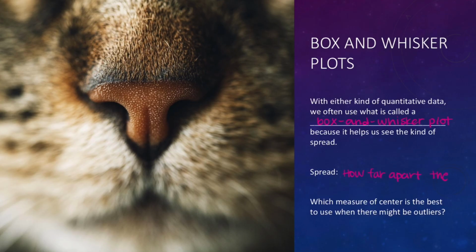The spread is how far apart the relevant, in parentheses, data is. Because sometimes like you'll have most of the data centered around it, and then you'll have like outliers out on the side. So when we have data that's super spread out, which measure of center is the best to use when there might be outliers? Do you guys remember? It was the median.